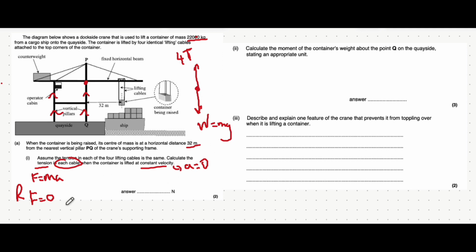Let's find that weight first. Weight is equal to the mass of 22,000 multiplied by g, which is 9.81 meters per second squared. If you do A-level maths, you may have used 9.8. So just a quick reminder that in A-level physics, you want to use 9.81. That will be a value of 2.16 multiplied by 10 to the power of 5 newtons. And like I said before, we make that equal to 4 times the tension. You then divide both sides by 4. So let's first write it out actually. The tension is equal to a quarter of the weight. So it's equal to 5.4 times 10 to the power of 4 newtons.